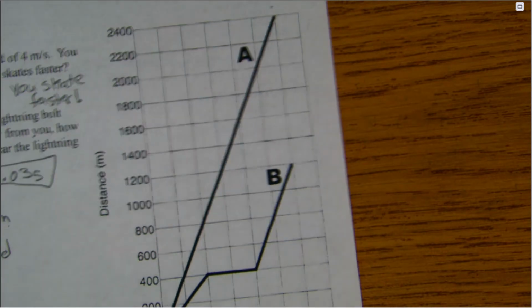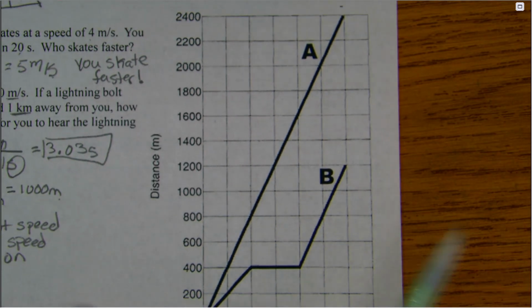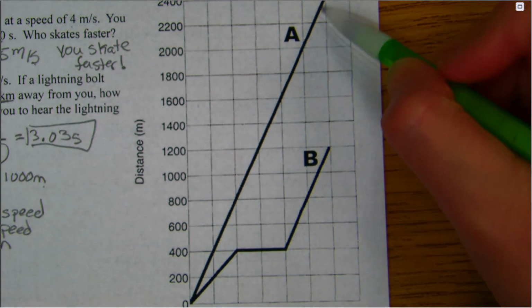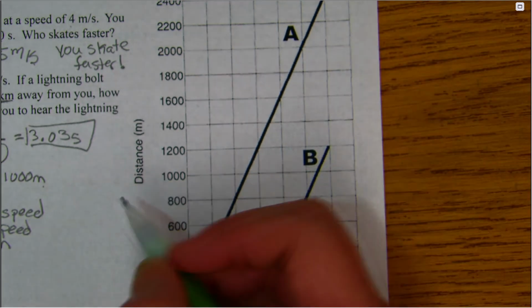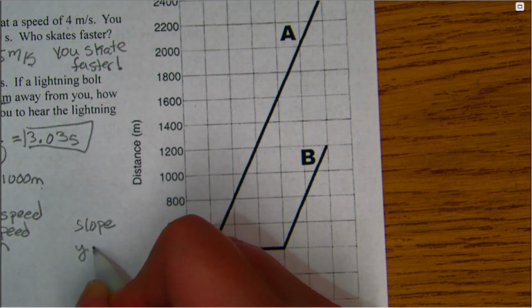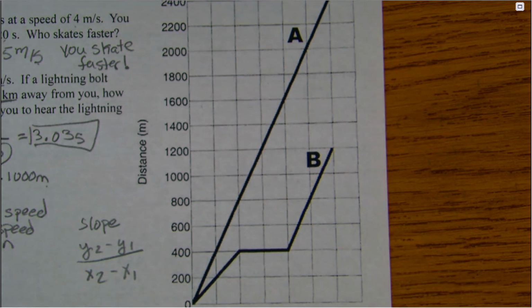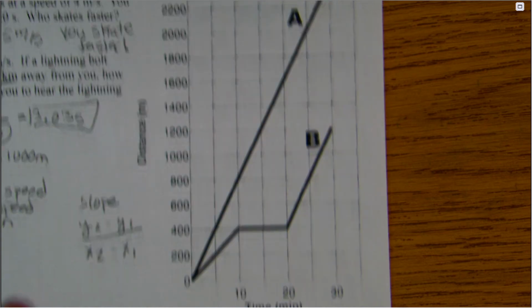So here we have our graph. The slope is the speed. So the slope of the line, and remember to find slope, slope is y2 minus y1 over x2 minus x1. If you wanted to find the slope, that would also give you the speed.